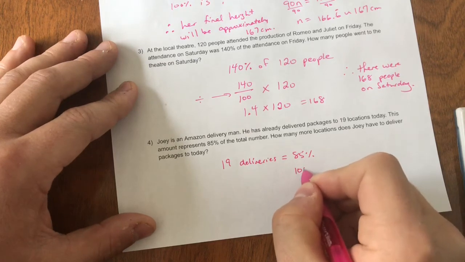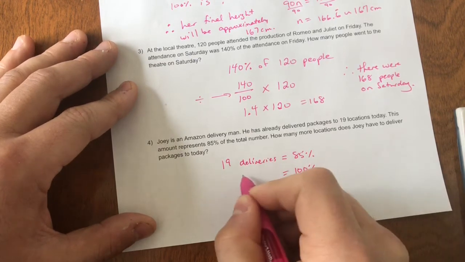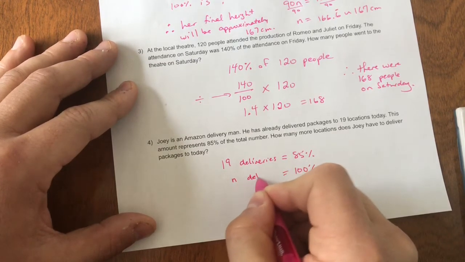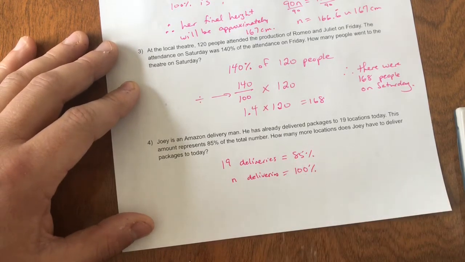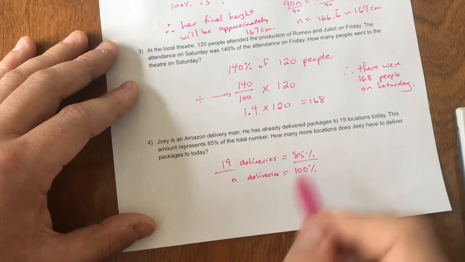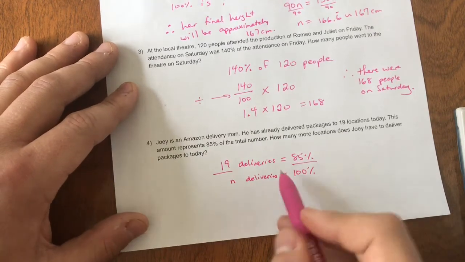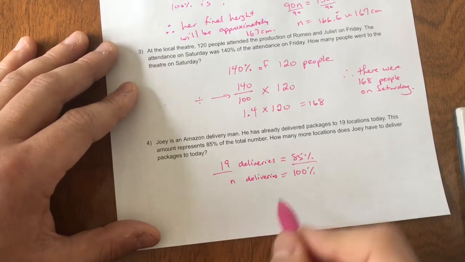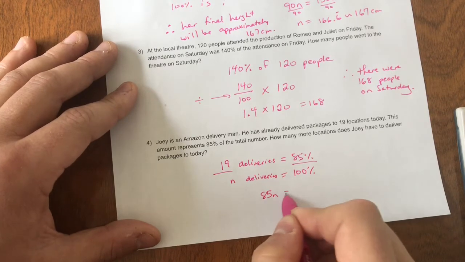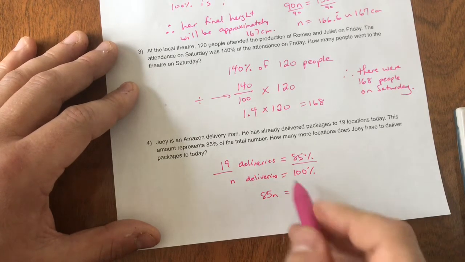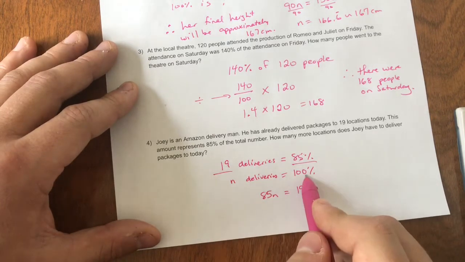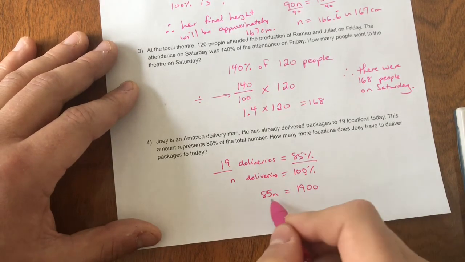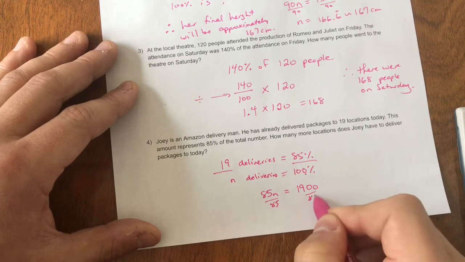So we want to find out n deliveries, or some unknown, is what is 100%. So I'm going to set up proportions for that. Okay. So if I do the cross multiply technique that Miss Gillis taught, 85n, 19 times 100 is 1900. We're going to divide both sides by 85.